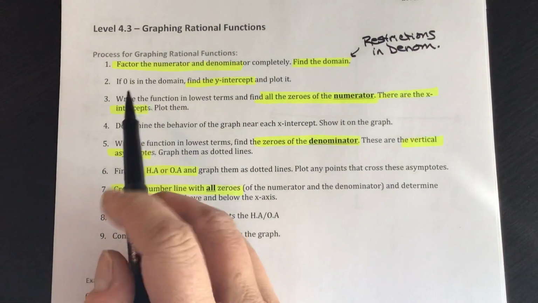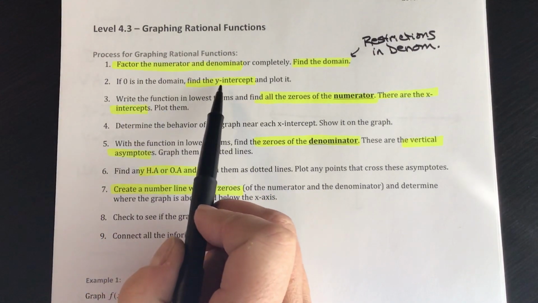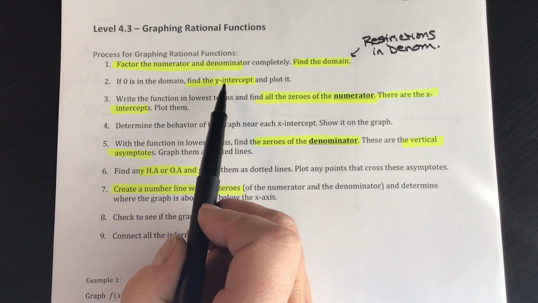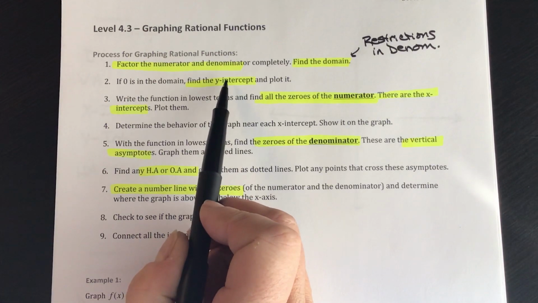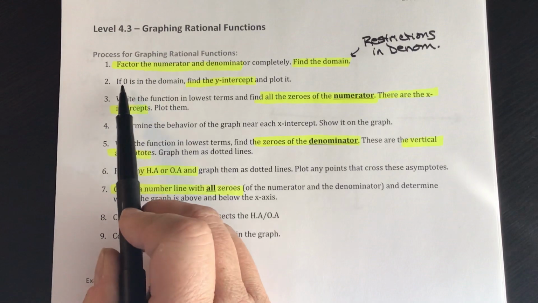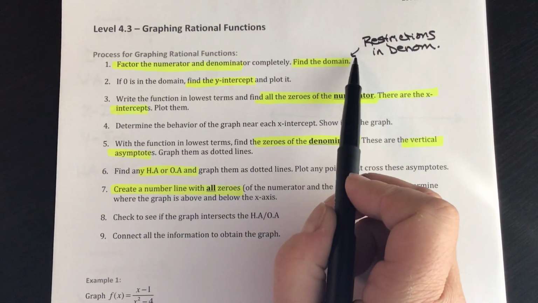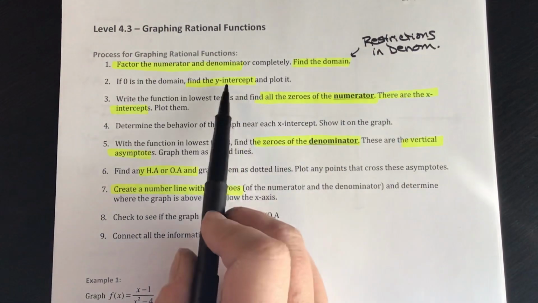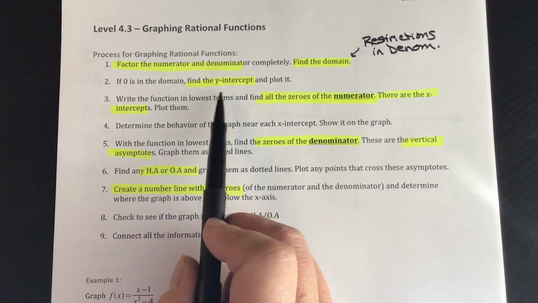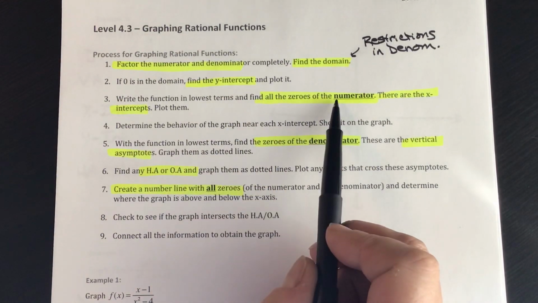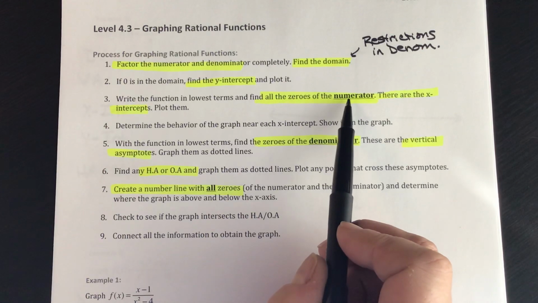Okay, and then we are going to look for y-intercepts, and remember that happens when x equals 0. If you plug in 0, you'll find the y-intercept. If 0 is not in your domain, so if you have a factor of x in the denominator, there will be no y-intercept. Then you're going to look at the factors of the numerator.